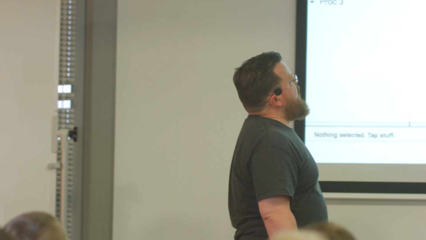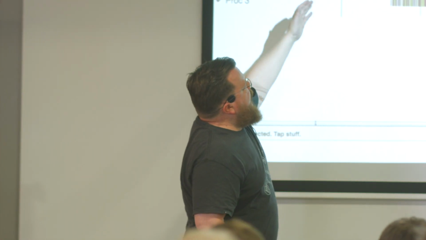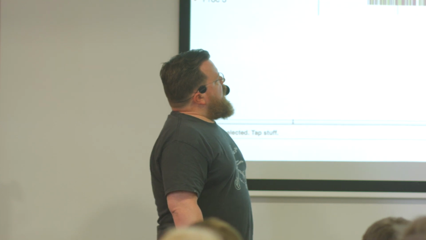What are some of the things that people are seeing? What do you see from this trace? This is the span of 250 milliseconds. What does it look like? What does it look like to you that is happening? Zoom in a little bit.